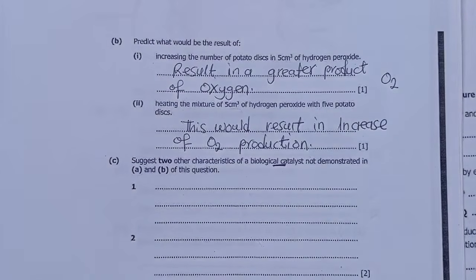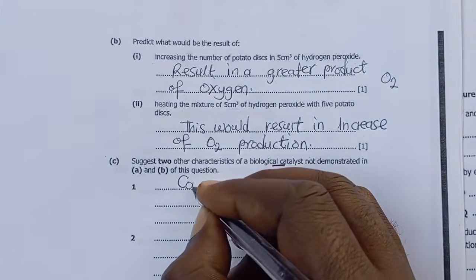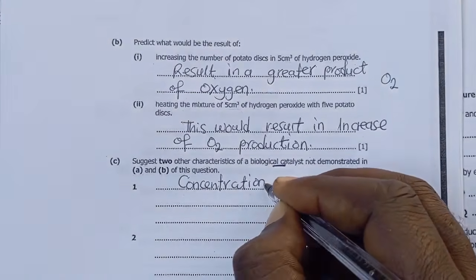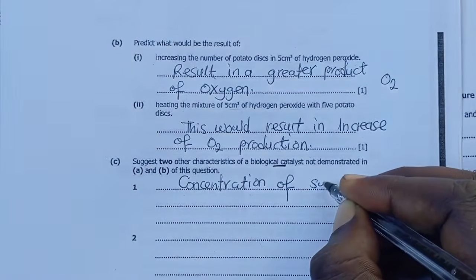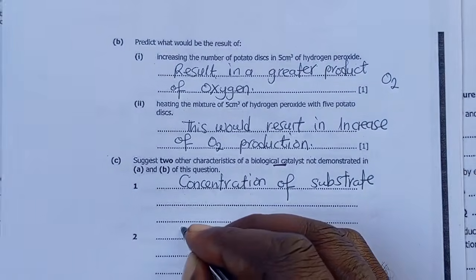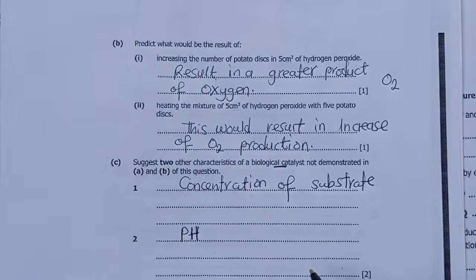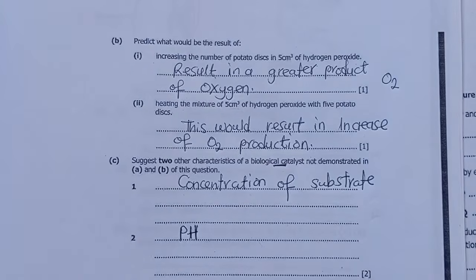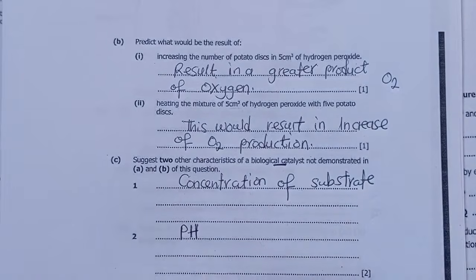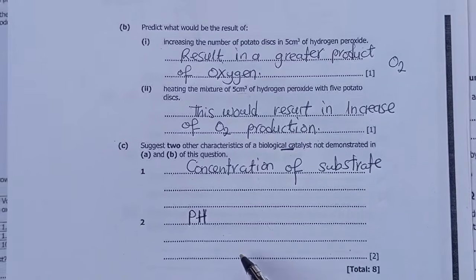So one of the characteristics we've not looked at is the concentration of substrate. And we also need to look at the pH. These are the only 2 other characteristics of biological catalysts that have not been demonstrated in A and B. As simple as this. So we are done with question number 1.